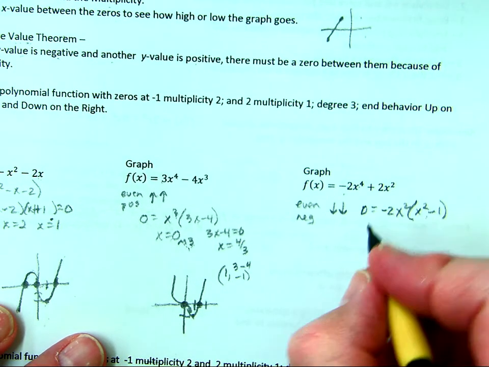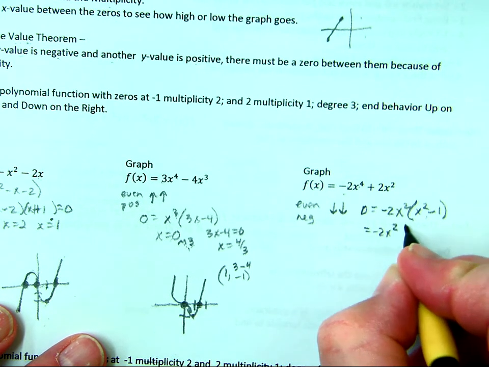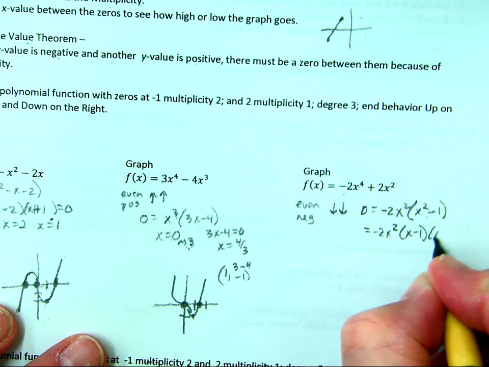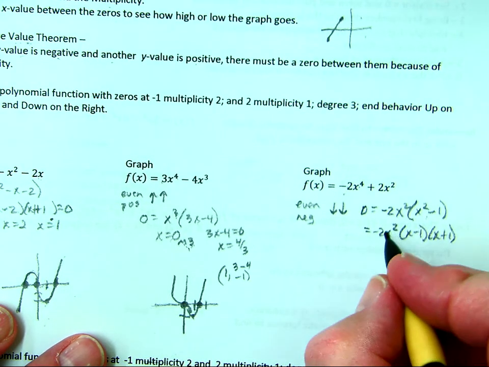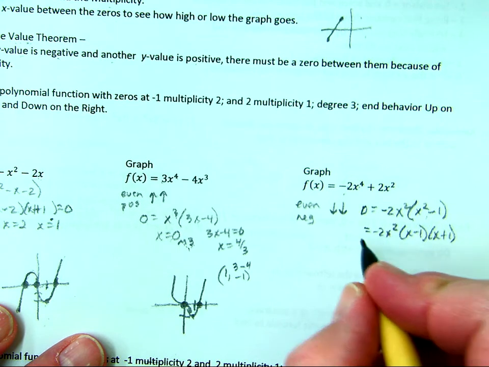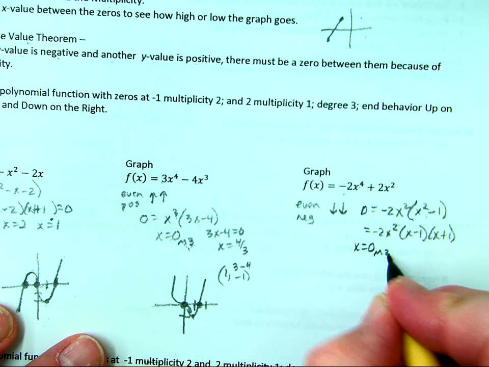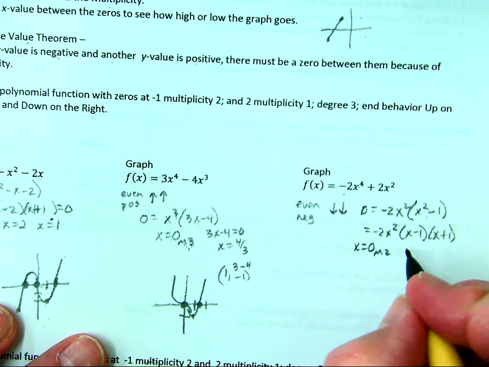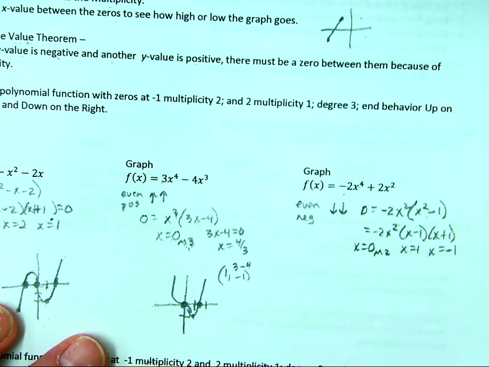Well, this will factor. That'd be x minus 1 and x plus 1, the difference of two squares, factors like that. So if I set this one equal to 0, I get x equals 0. And since it's squared, it has multiplicity 2. Here, x minus 1 equals 0, I get x equals 1. X plus 1 equals 0, I get x equals negative 1. So those are our zeros.